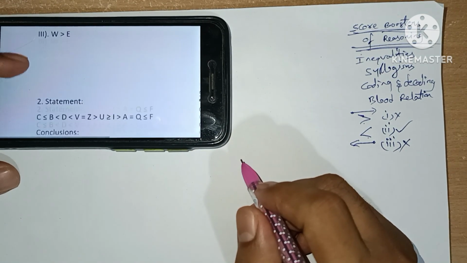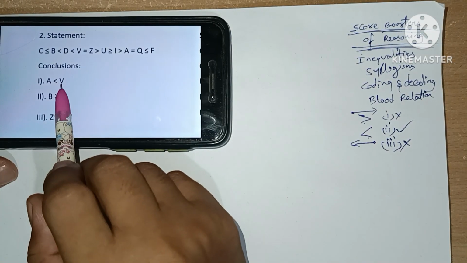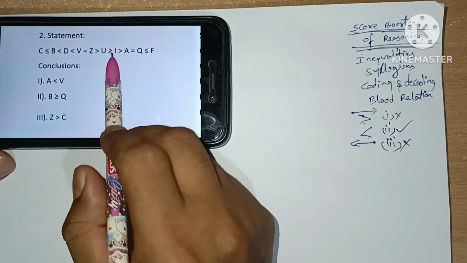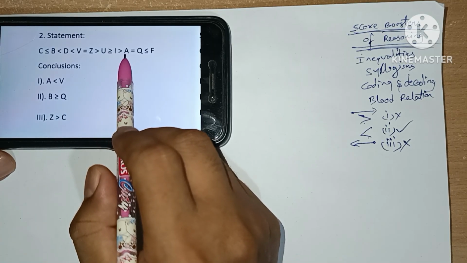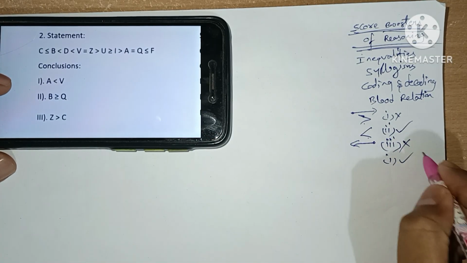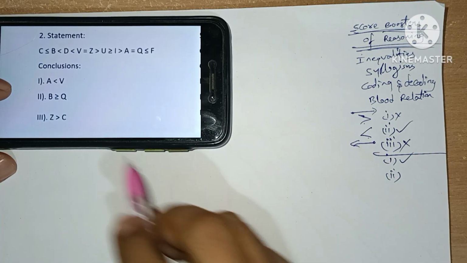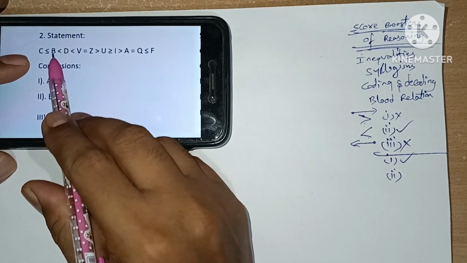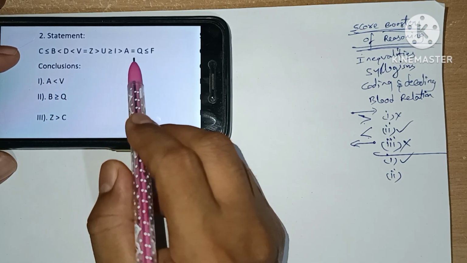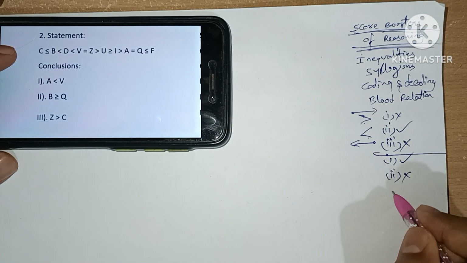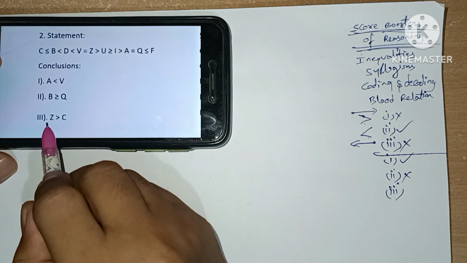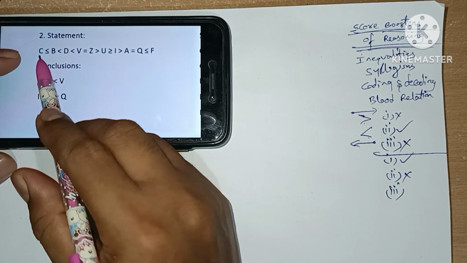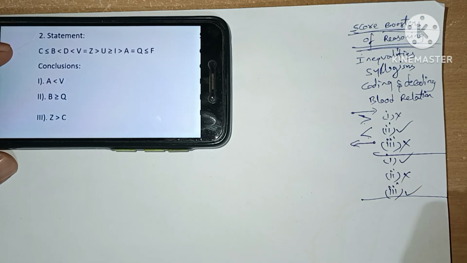Now we are going to see question number 2. The flow from V to A. From V, we can go and reach A, as it is possible. So the first conclusion will be true. Second conclusion, the flow from B to Q with everywhere equal to. From B, there is only flow to C but cannot reach Q. So the second conclusion will be false. Third conclusion, the flow from Z to C. From Z, there is a flow to C. It is possible. So the third conclusion is true.